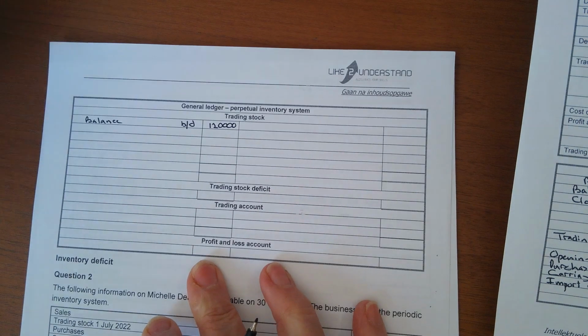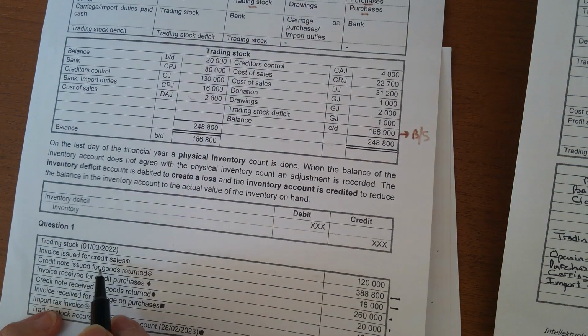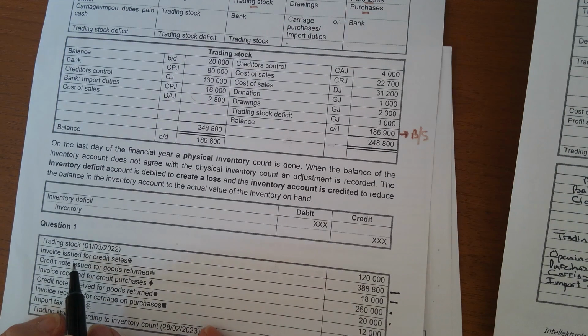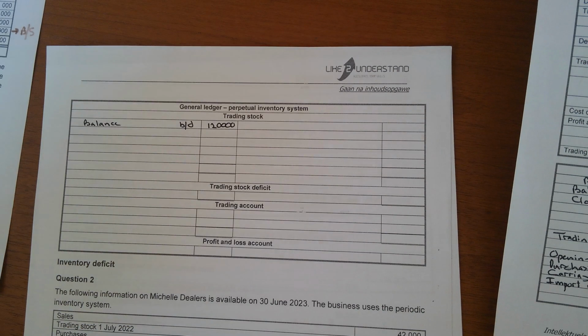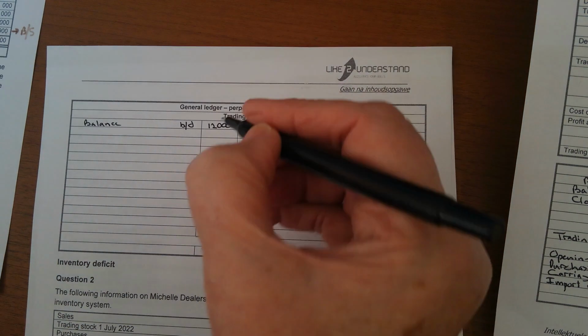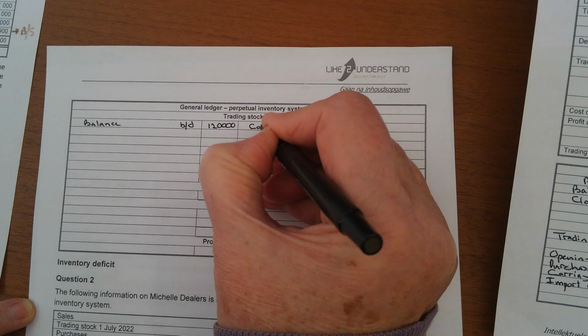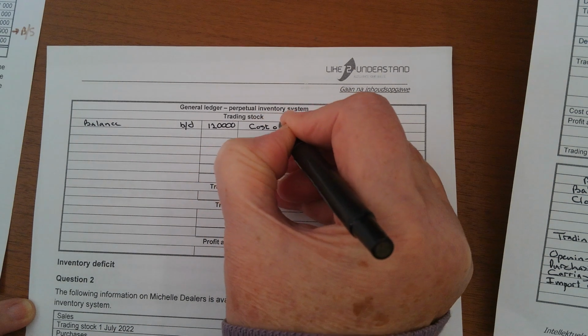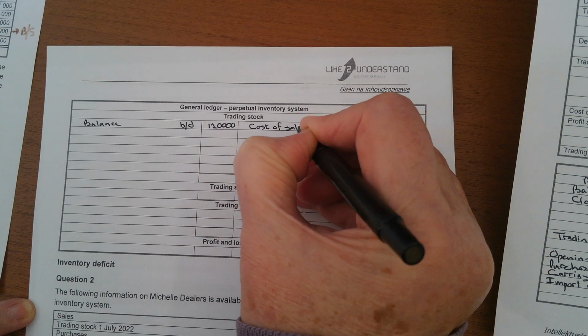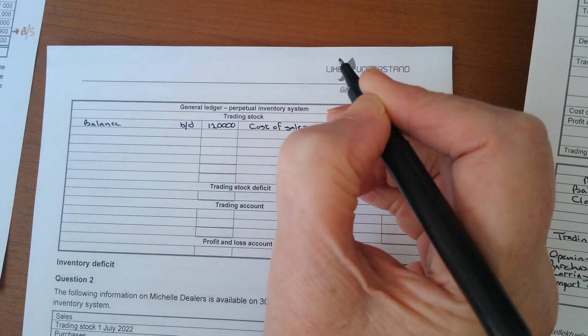Then I will record the amount that we bought. Okay, invoice issued for credit sales. So first of all, we sell goods. So it means that I have to show that my trading stock decreases, and I will debit my cost of sales to see what was the expense to sell the goods.